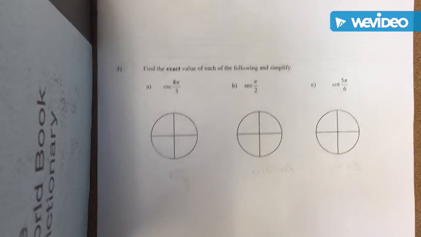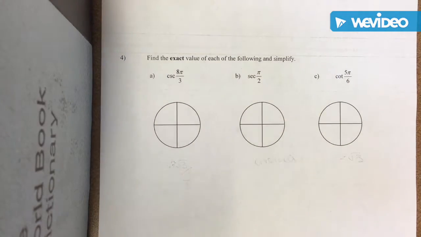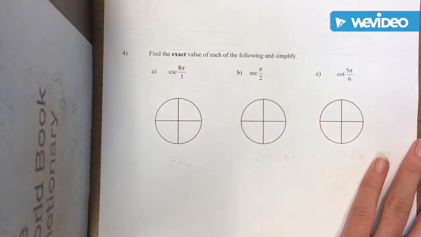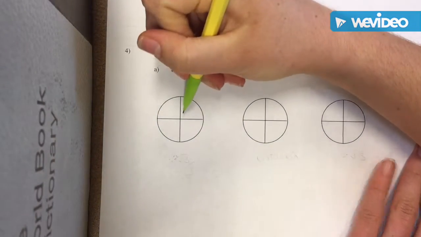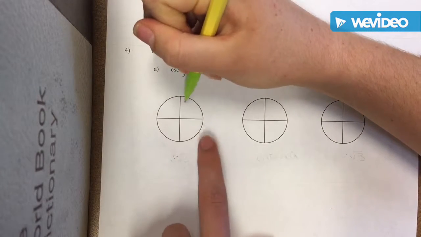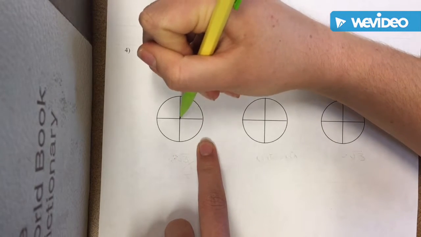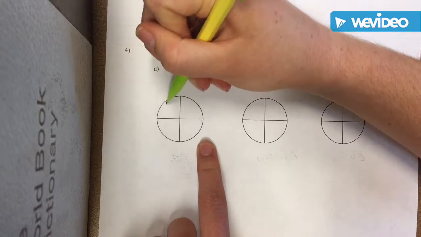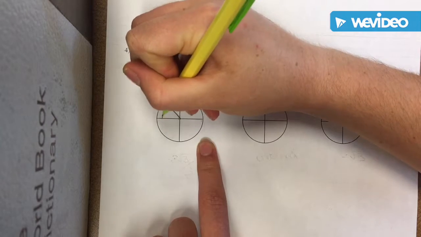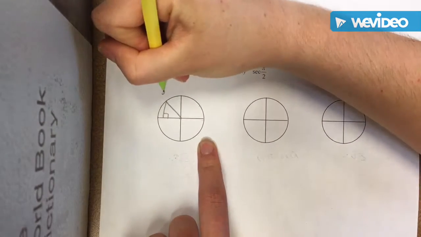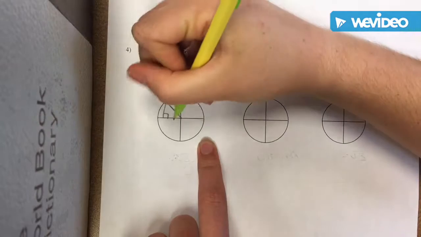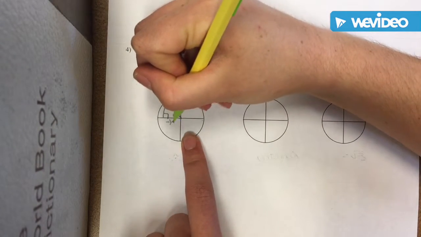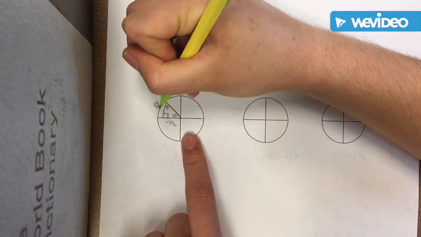Now on to the next practice problems. So here you have cosecant of 8 pi over 3. Now you're first going to locate where 8 pi over 3 is on your unit circle. So if you go 1/3, 2/3, 3/3, 4/3, 5/3, 6/3, 7/3, 8/3, you would then draw your triangle right here. 8 pi over 3, 60 and 30 in these corners, making this negative 1/2 and positive root 3 over 2.